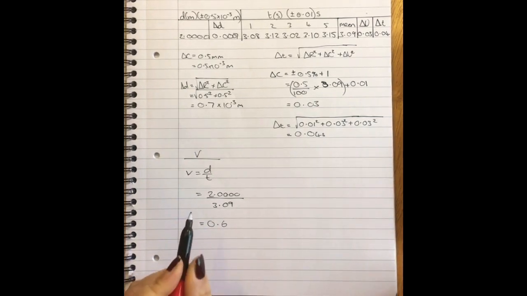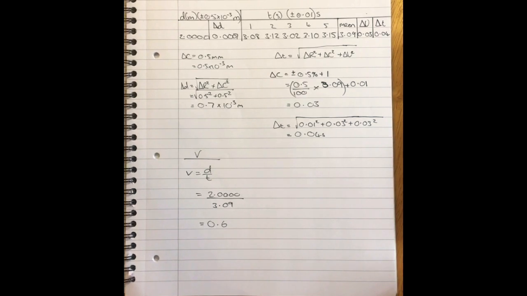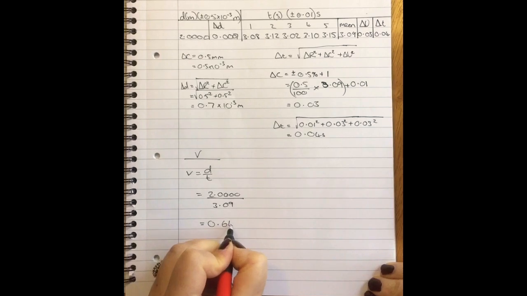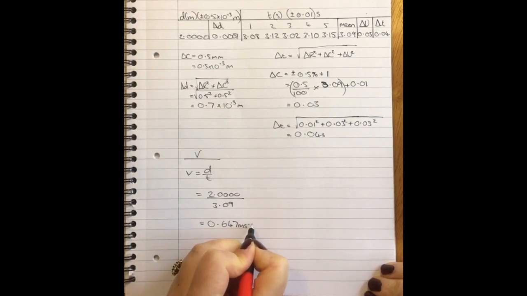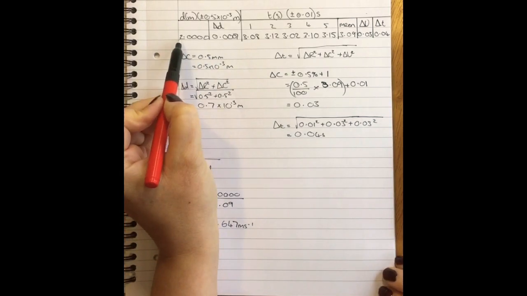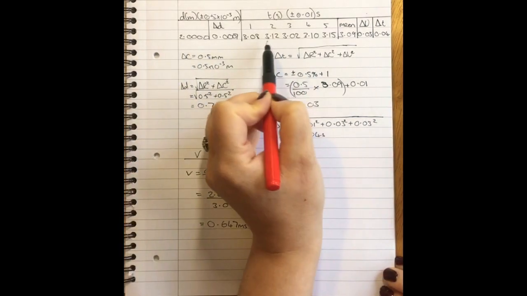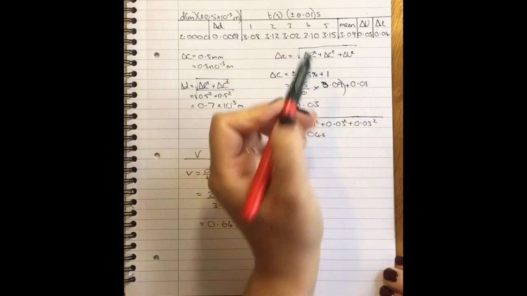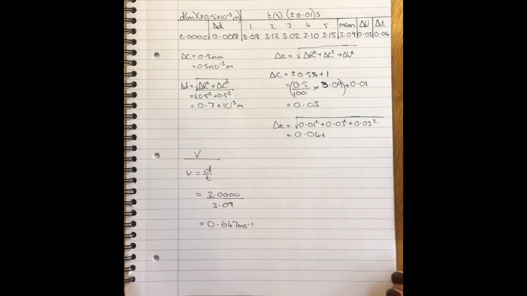I'm limited to 3 sig figs because that is the least amount of sig figs my raw data has from my times. Okay, I do have 5 significant figures from my distance, but only 3 significant figures from my time. Calculations are controlled by the lowest number of sig figs going into that calculation. Okay, so there we are, there's my speed.